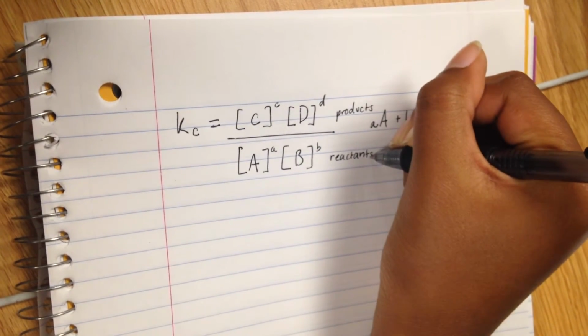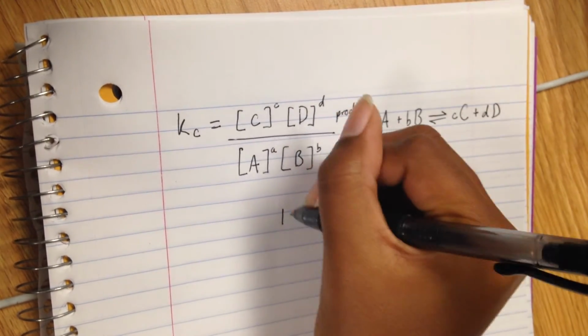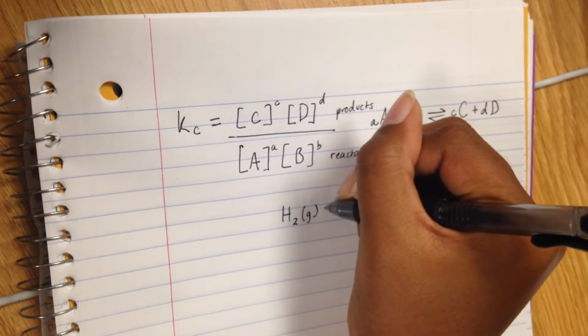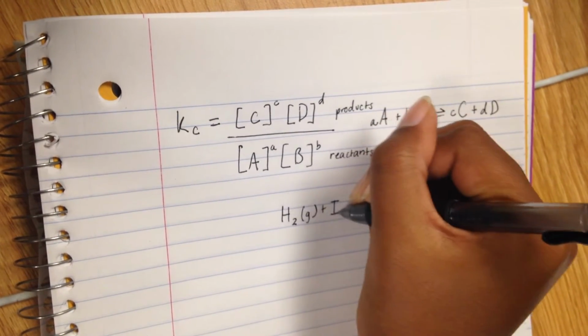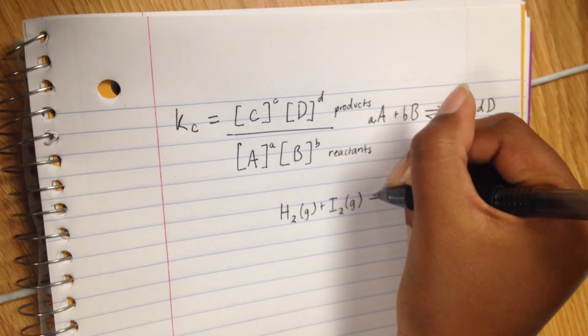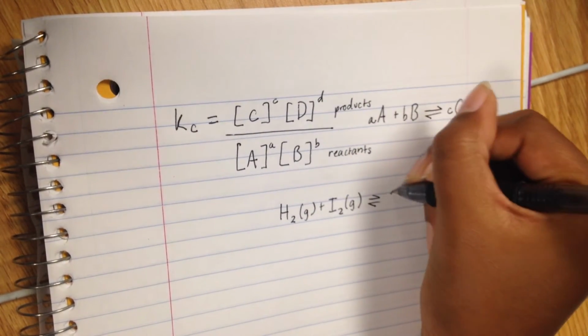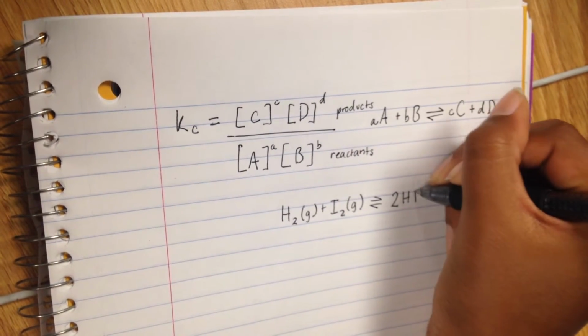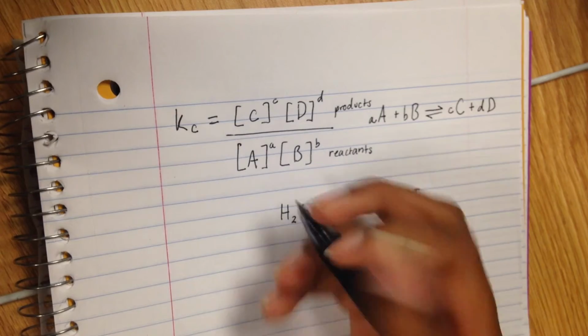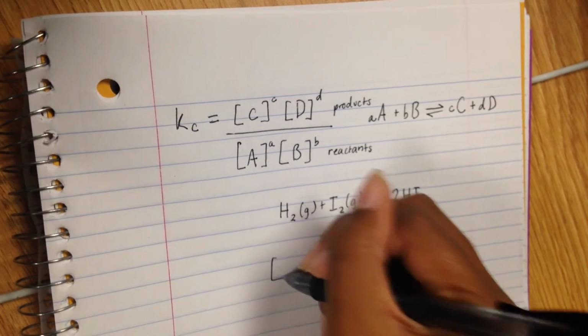I'm going to give you an equation that I went over that was representative of our chemical system and a conceptual idea of it at equilibrium. I'm going to have hydrogen in gaseous form and iodine in gaseous form, yielding hydrogen iodide. Basically, I want you to pause the video and try it yourself.